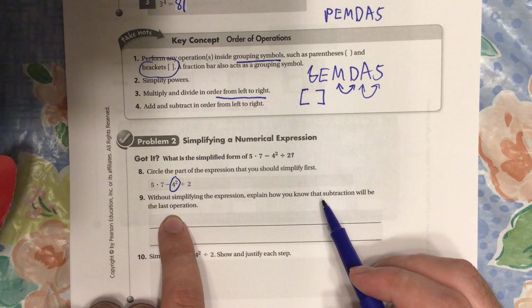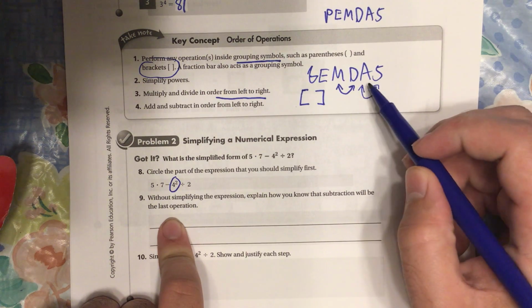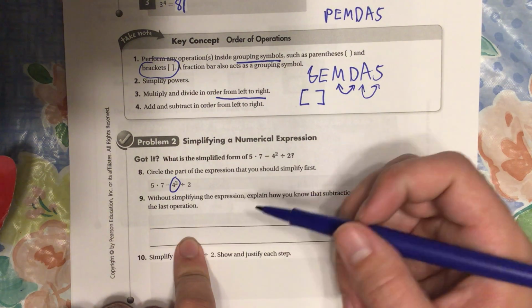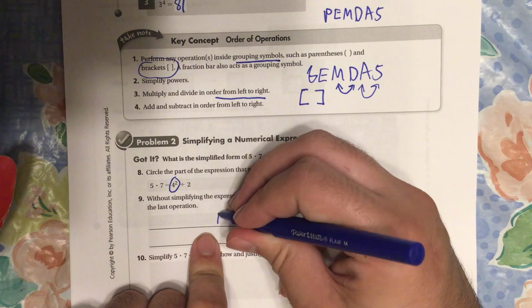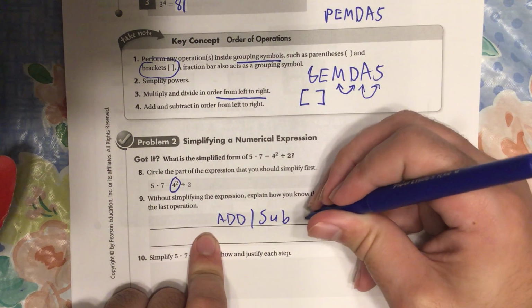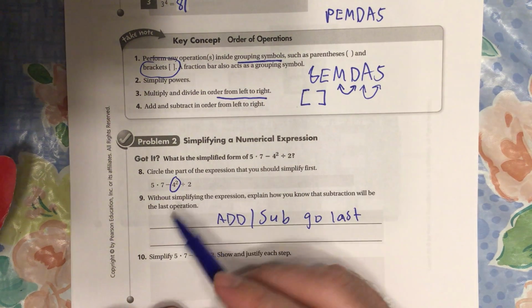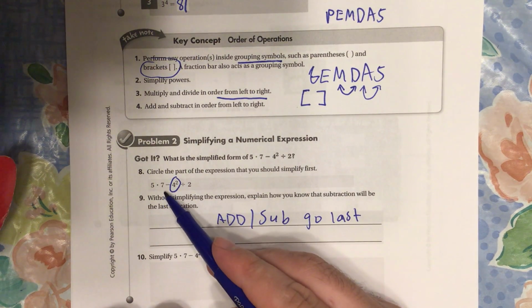So without simplifying the expression, explain how you know that subtraction will be the last operation. Well, adding and subtracting is always last, and we don't see adding, so adding, subtracting go last. We'll say that, even though we obviously only have subtraction here.